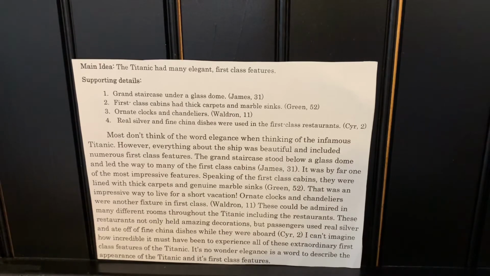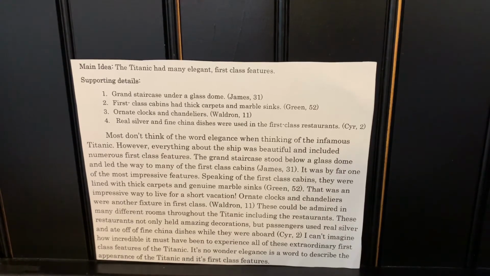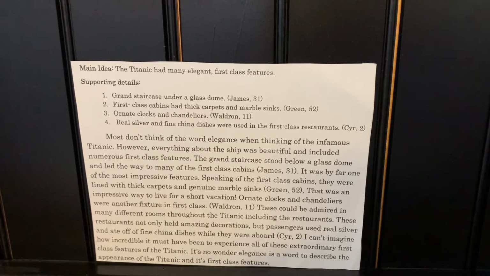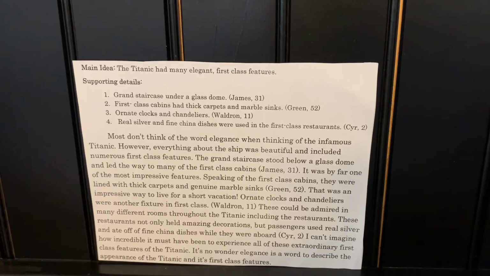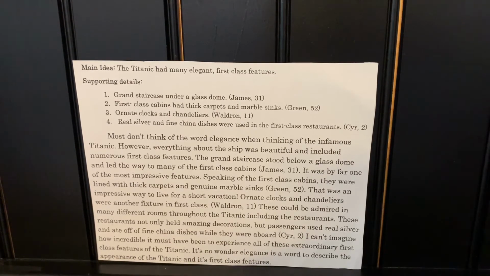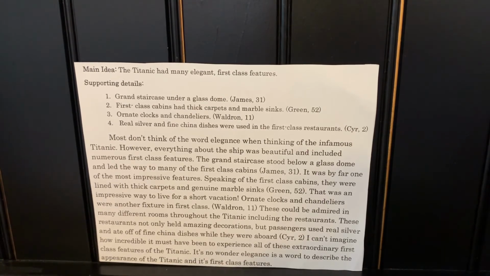Now my main idea paragraph reads like this. Most don't think of the word elegance when thinking of the infamous Titanic. However, everything about the ship was beautiful and included numerous first-class features. The grand staircase stood below a glass dome and led the way to many of the first-class cabins. James 31. It was by far one of the most impressive features. Speaking of first-class cabins, they were lined with thick carpets and genuine marble sinks. Green 52. That was an impressive way to live for a short vacation.